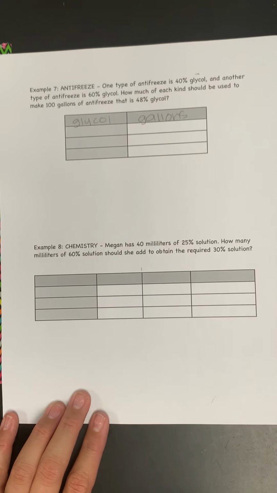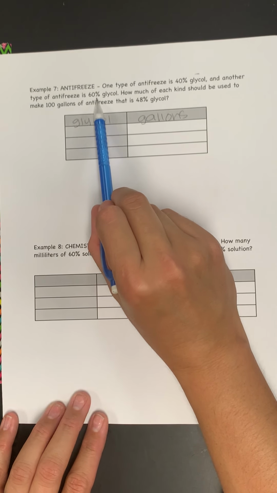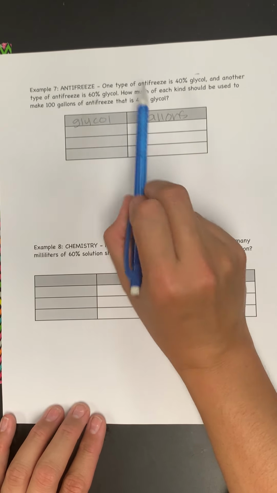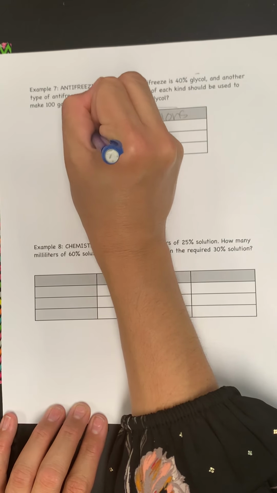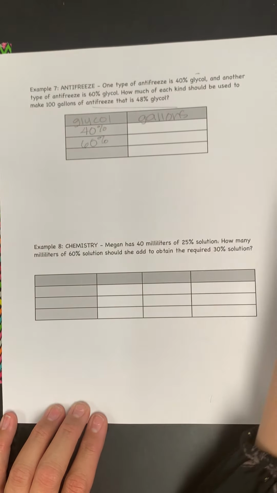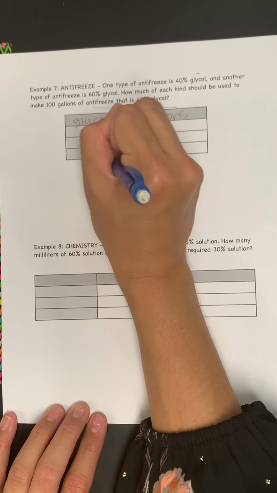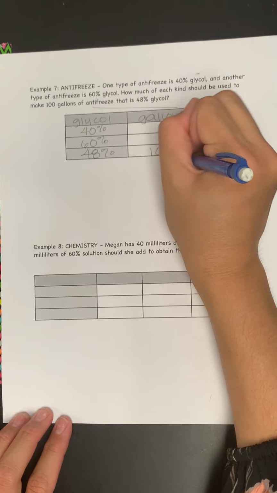So we know that we have 40%, we have 60%, and then in total, we want it to be 48%, okay? For gallons, all we know is that there are 100 gallons.